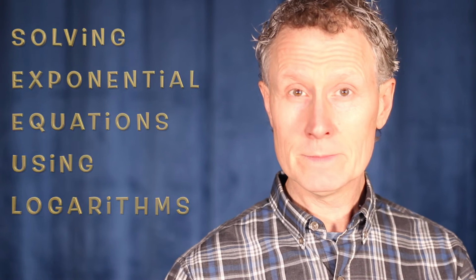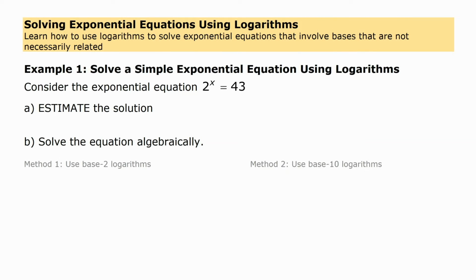Alright, we're going to start with a fairly simple looking equation here, 2 to the x equals 43. Although it's worth recognizing that that one has bases that are not related. Those two values aren't powers of the same number, which is why we're going to use this approach of using logarithms to solve it here.